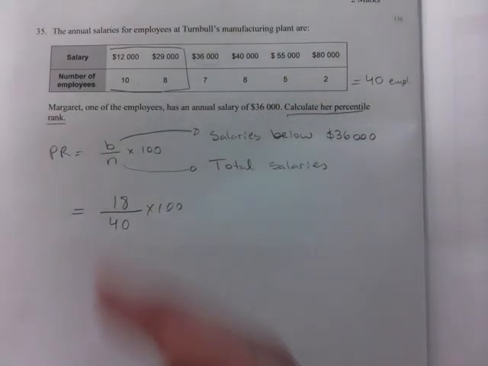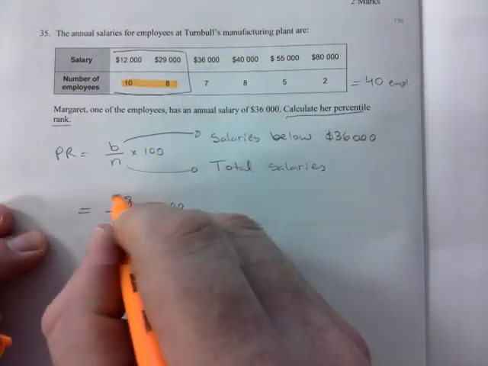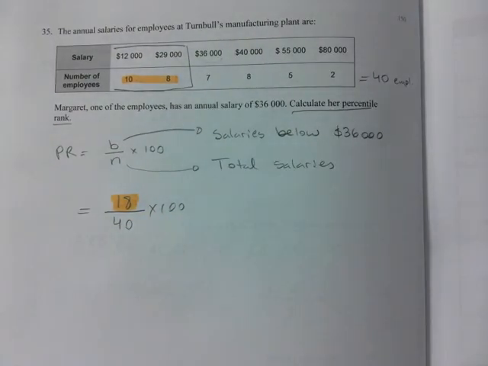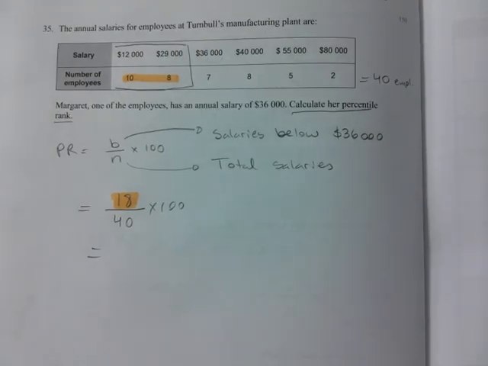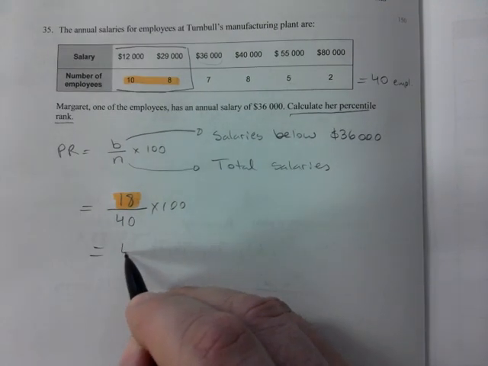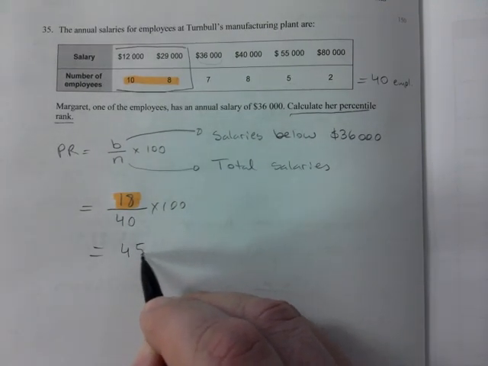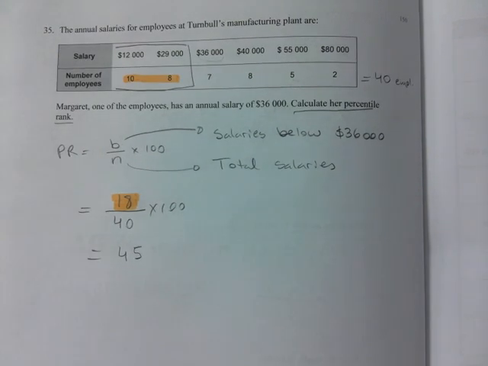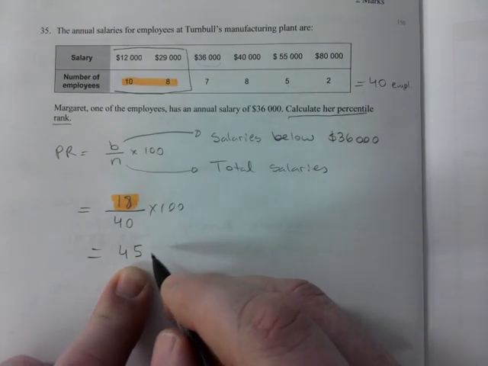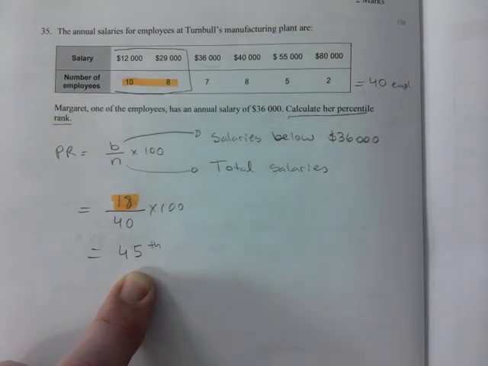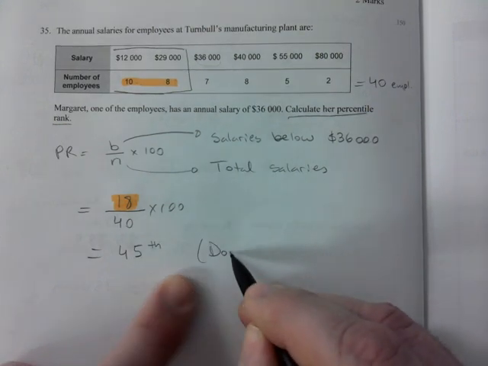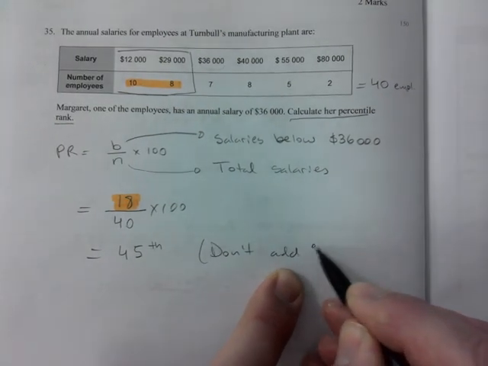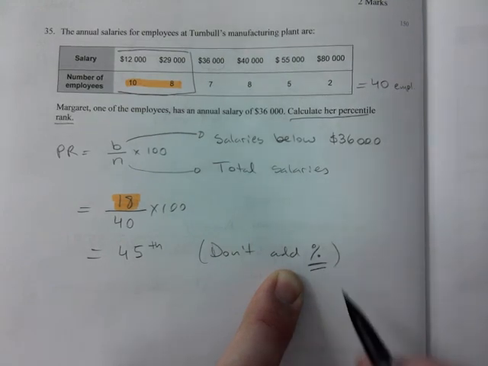Maybe I'll highlight that. And so 18 came from there. Is it 45? Okay, exactly 45. What happens if there's a decimal? You round to the nearest whole number. Oh, actually, you can round down or up. I always round up because it's like a ranking. So you can leave it like this, or you can go 45th, but do not put percentage. Don't add percentage. Okay, then you lose marks.